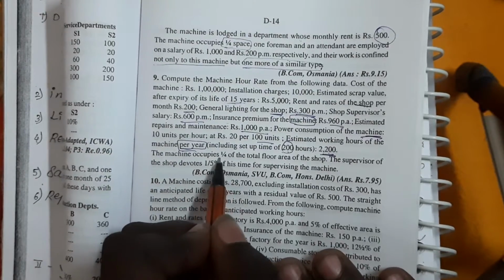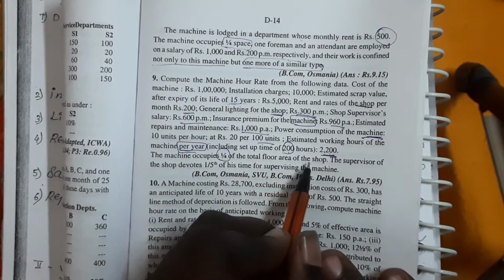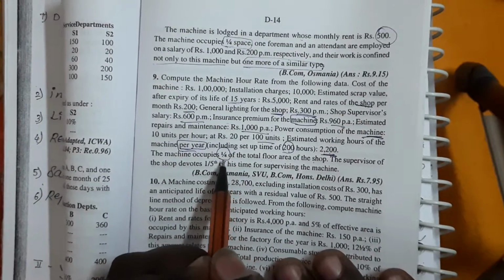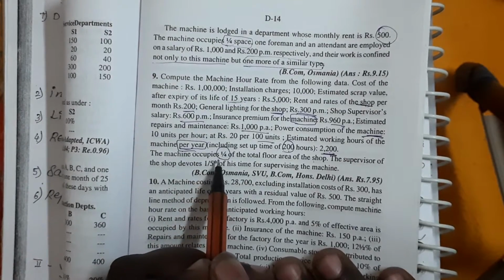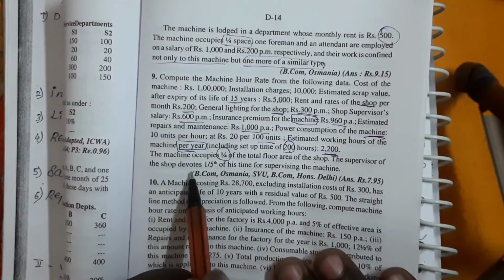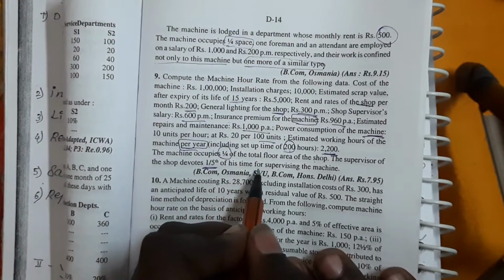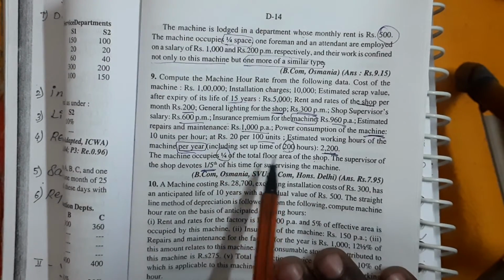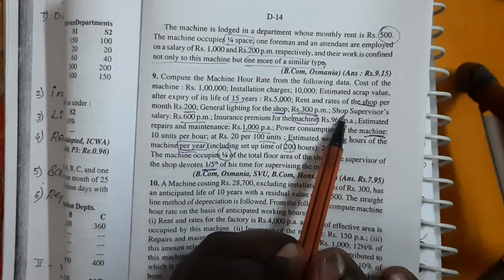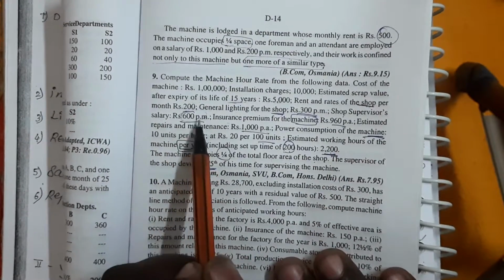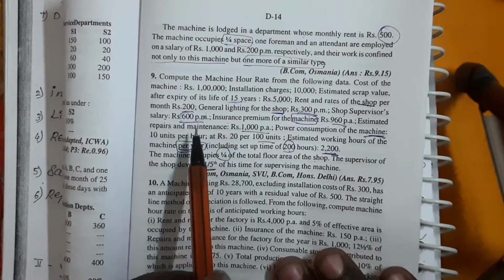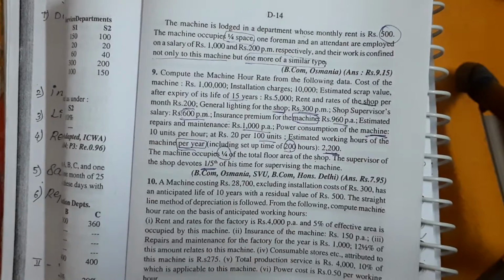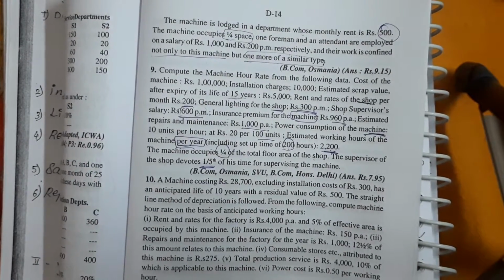The machine occupies 1/4 of the total floor area of the shop. So wherever he has given the shop, in that only 1/4 we have to take, because the machinery is occupying only 1/4 area. The supervisor of the shop devotes 1/5 of his time to supervising the machinery. The supervisor's salary is 600 per month, but he is devoting only 1/5, so his salary should be divided by 5. From this information we have to calculate the machine hour rate.